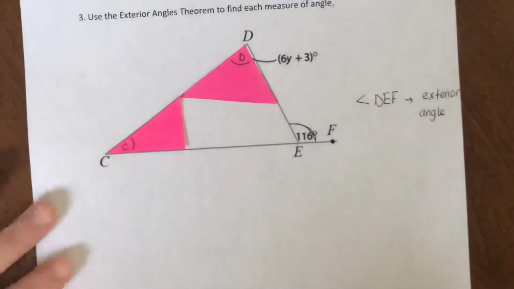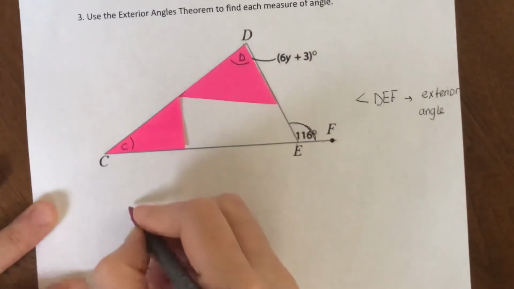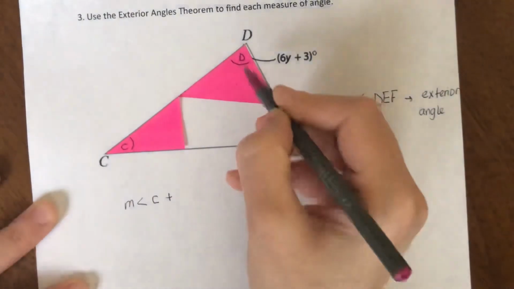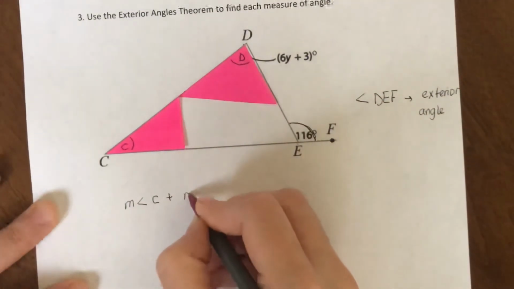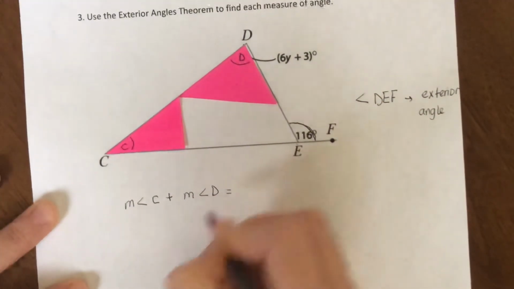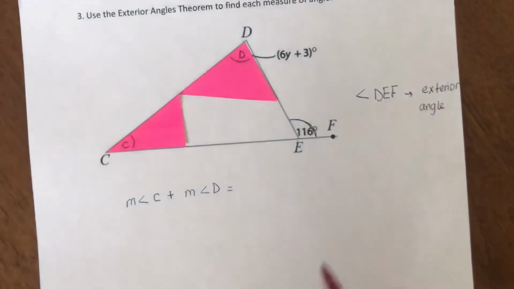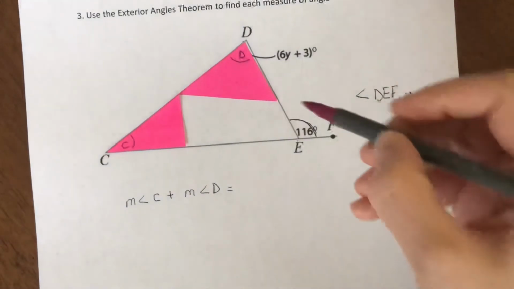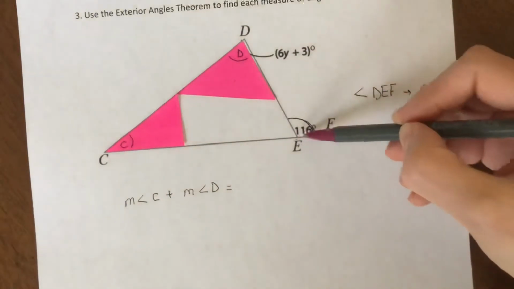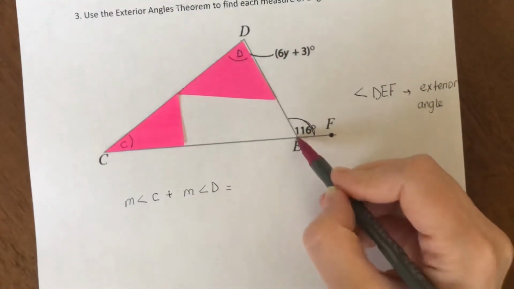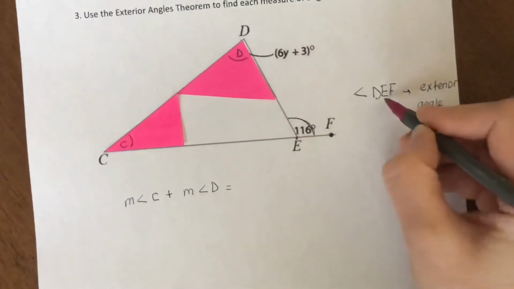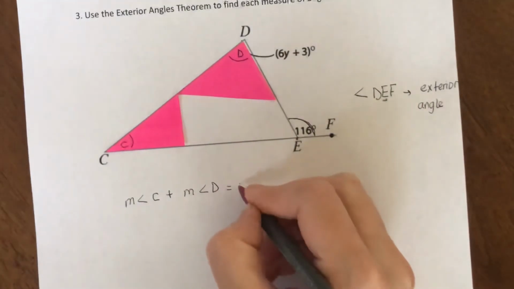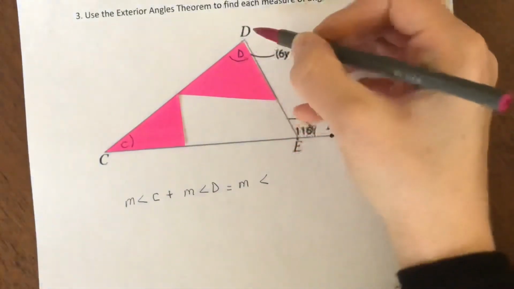So I can write measure of angle C plus measure of angle D equals, what is the exterior angle? DEF, right? The vertex of the angle should be in the middle of the name of the angle, remember? So measure of angle DEF.